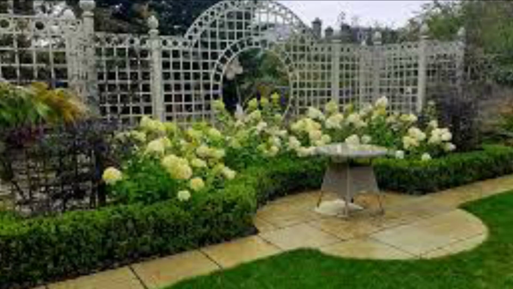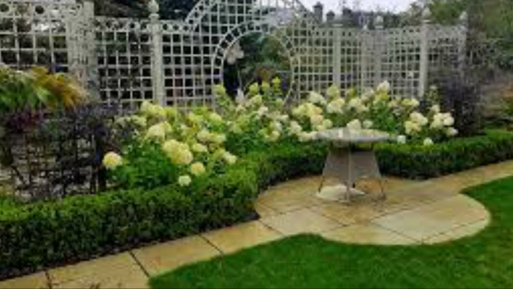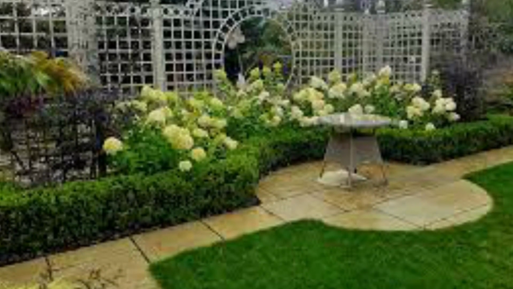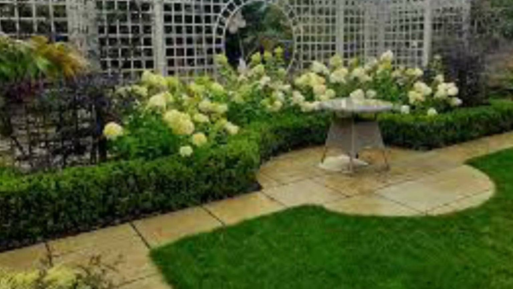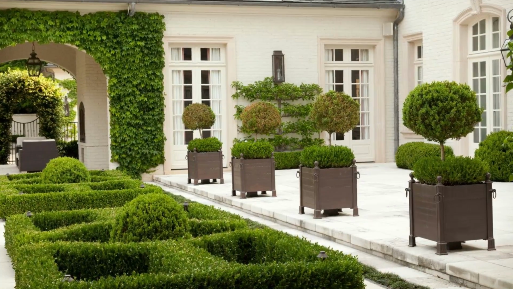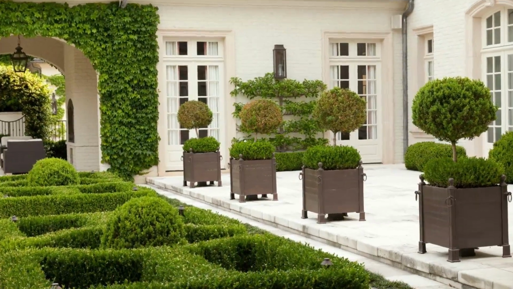Cohesion. Repeating forms throughout a garden can help bring cohesion to a design. Here the sharp angle of the peaked roof is echoed in the pyramidal tutors, and the bold outlines of the planting beds relate to the patterns on the railing.